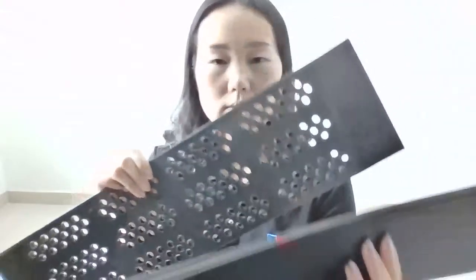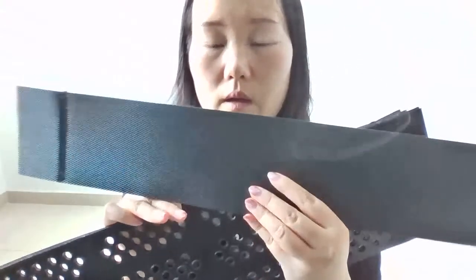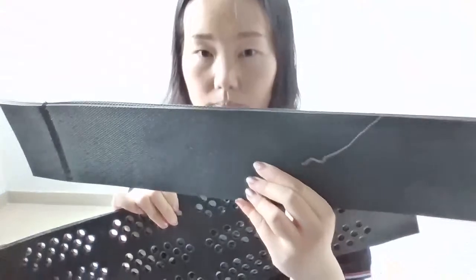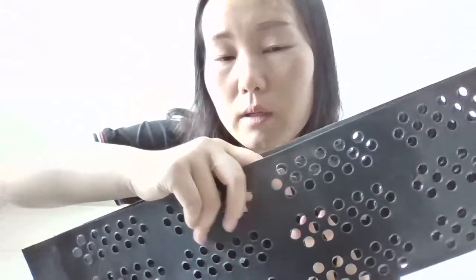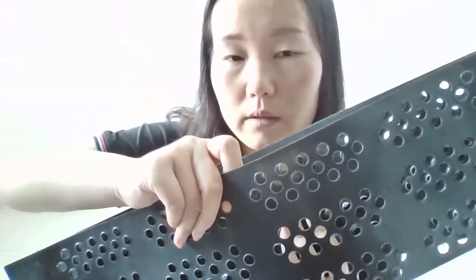And this one is textured surface, and this one is smooth surface with perforated design.